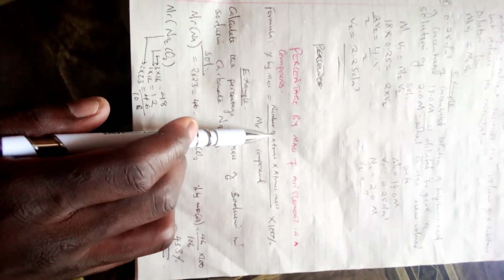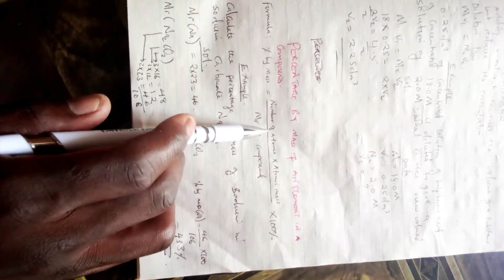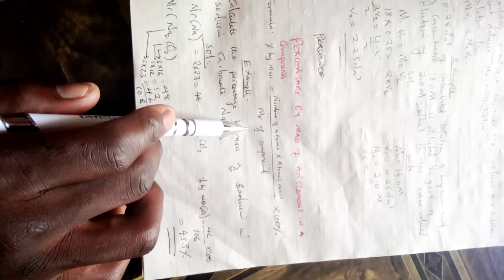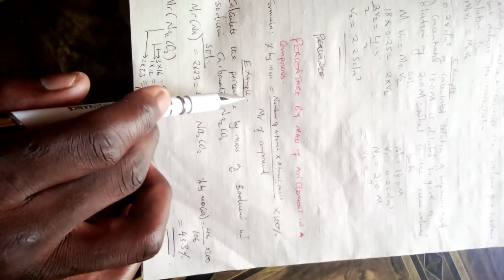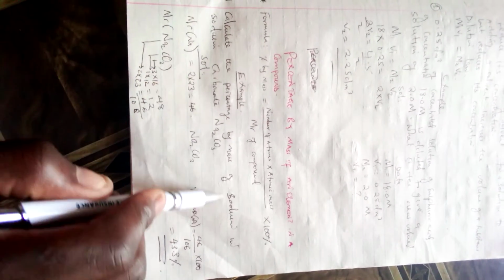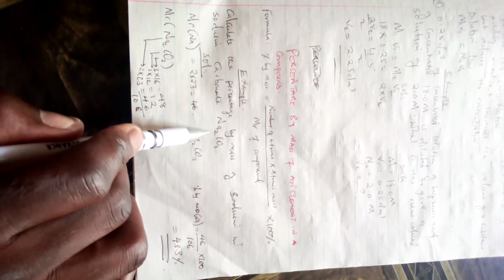So how do you find percentage by mass? It's simple. You first need to find the relative atomic mass of an element in a compound, which is given by the number of atoms times the mass number, divided by the relative atomic mass of the entire compound. So look at this example. Calculate the percentage by mass of sodium in sodium carbonate.